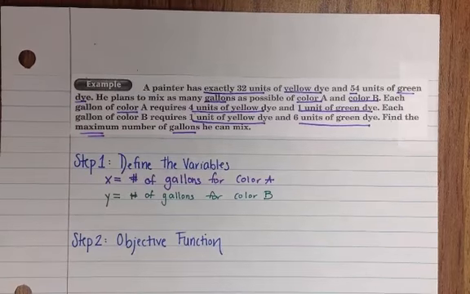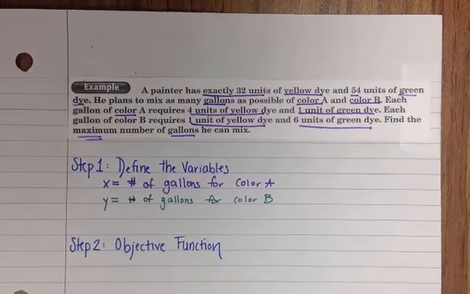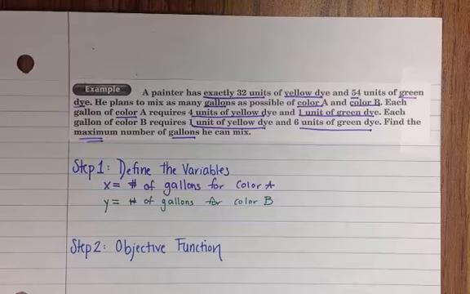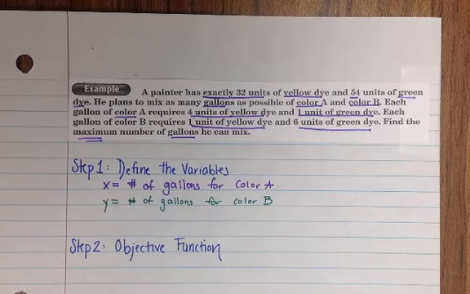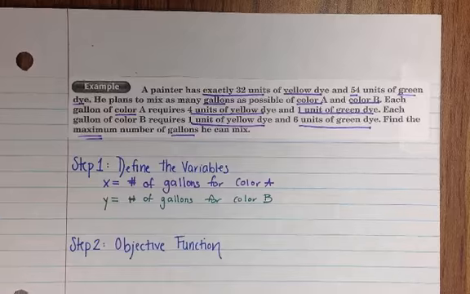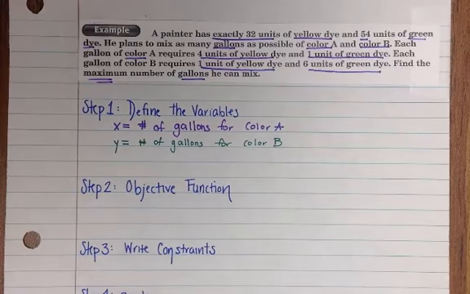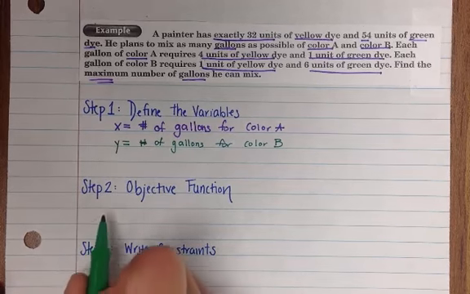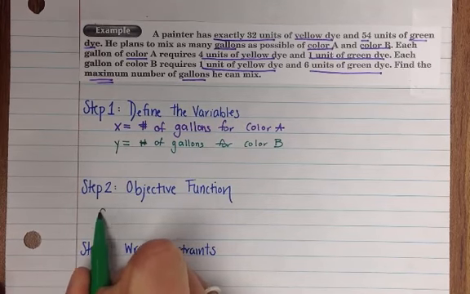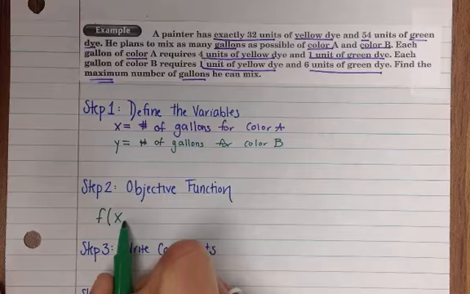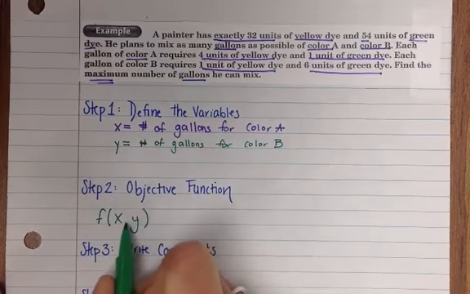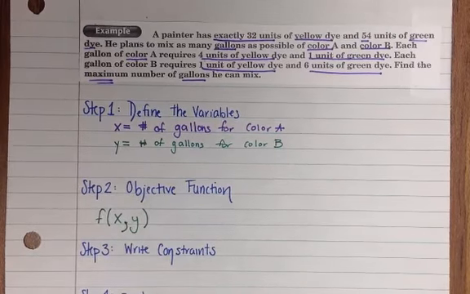The next thing is to write the objective function. The objective function means our goal is to find the maximum amount of gallons he can mix. So we're trying to see how many gallons we can get of color A as well as color B. So our objective function is going to incorporate both variables, X and Y. In function notation, we're going to call this f of x comma y because we have two different variables.